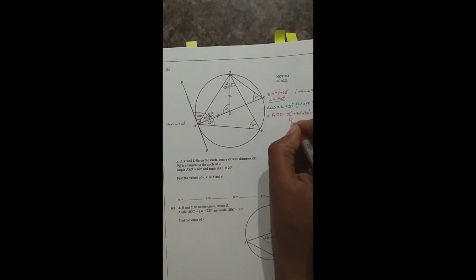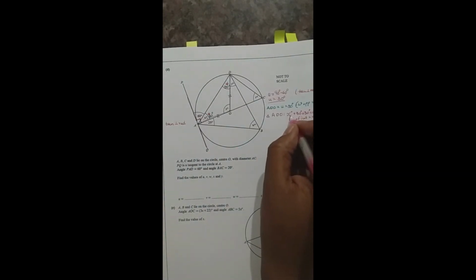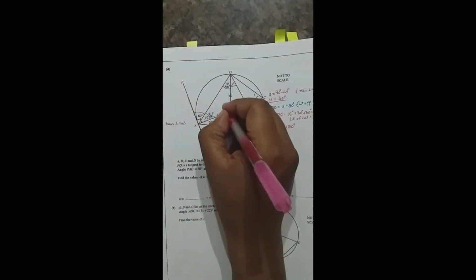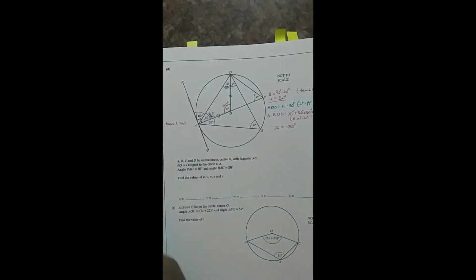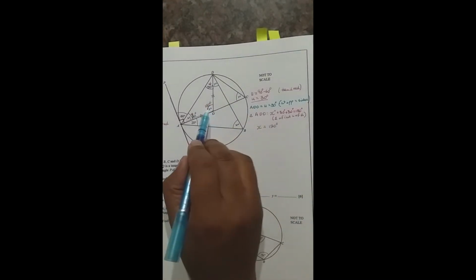My reason for that is sum of interior angles of a triangle are supplementary. Right, so let's solve for x. So x will be equal to 180 minus 60, which will be 120 degrees. So this angle, let's write it in, it's 120 degrees. Good.